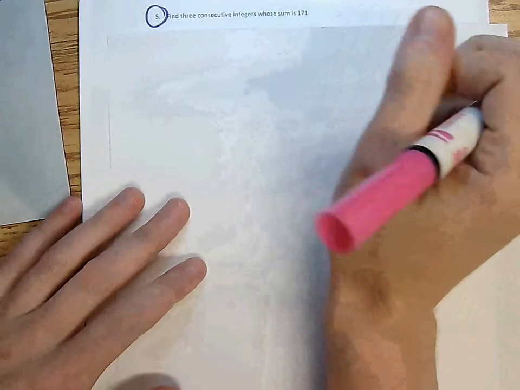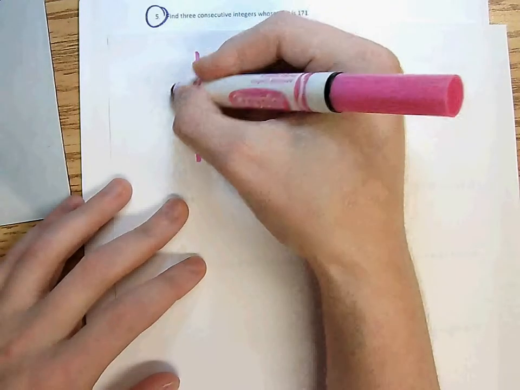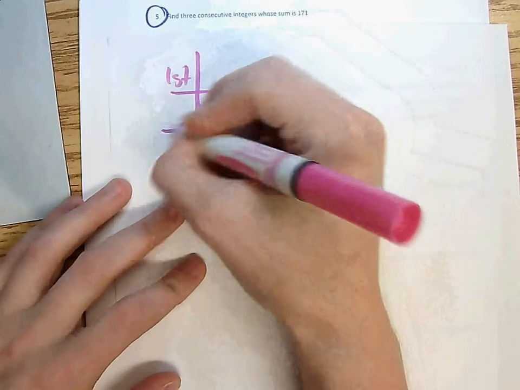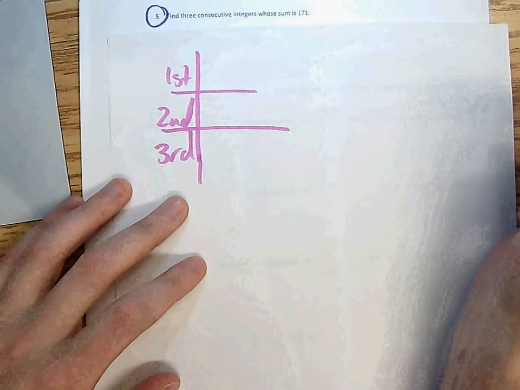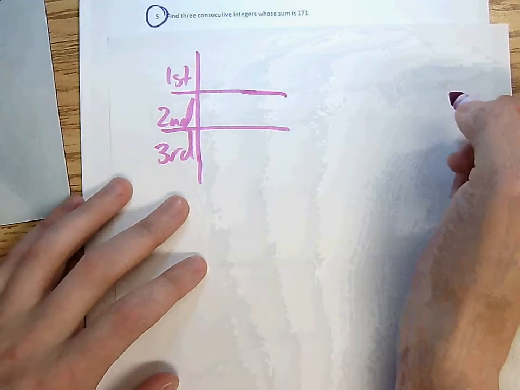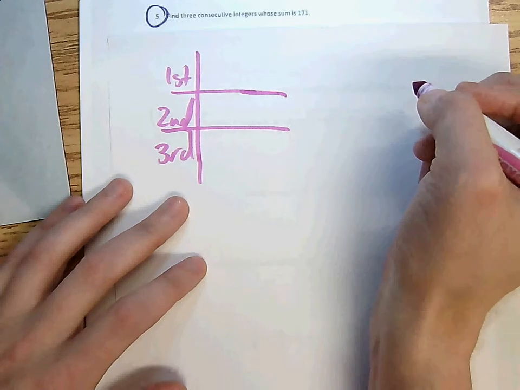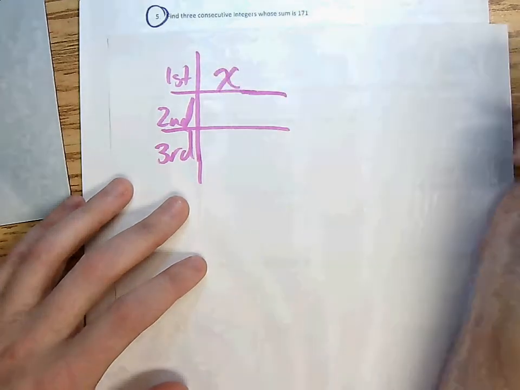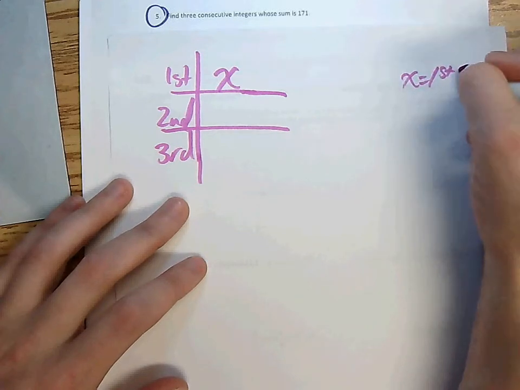So this is your favorite type of word problem already. How many of these consecutive integers did they say we had? 3. So I'm going to start by doing a little table. I have a first number, I have a second number, and I have a third number. Do I know what my first number is? So if it's unknown, what do I do? x. Or you could have used an n, but the letter doesn't matter. So I'm going to come over here and say x is my first number.